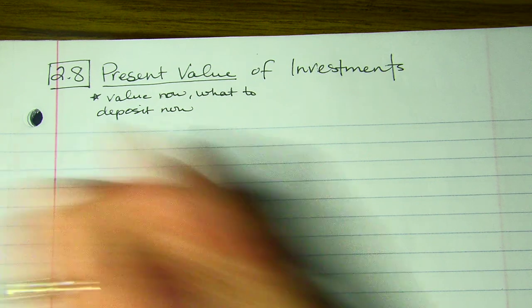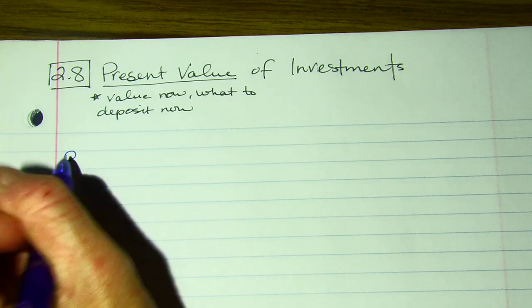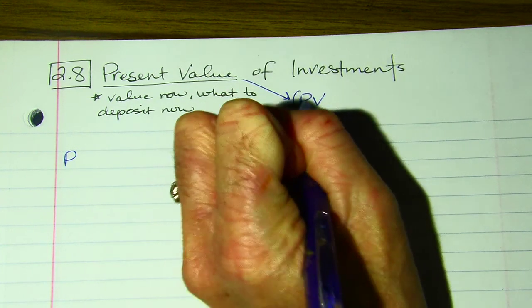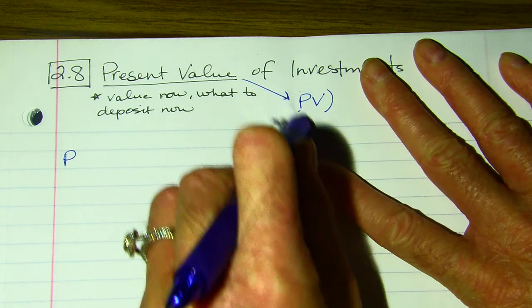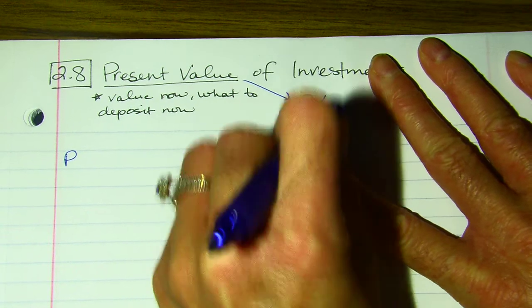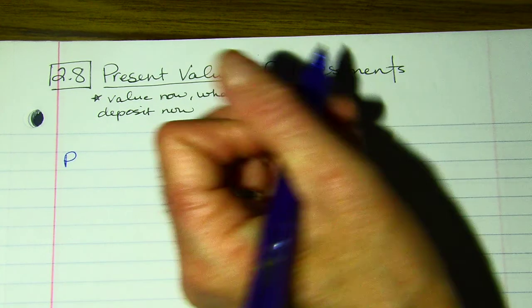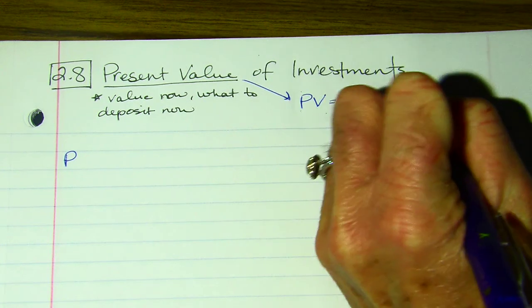So there's the present value, and I'm going to use shorthand and put PV for present value, okay? I'm going to abbreviate just so that every time I'm not having to write present value. So PV will be for present value.